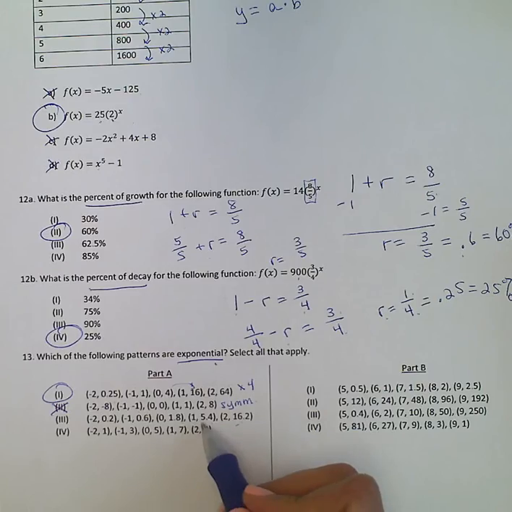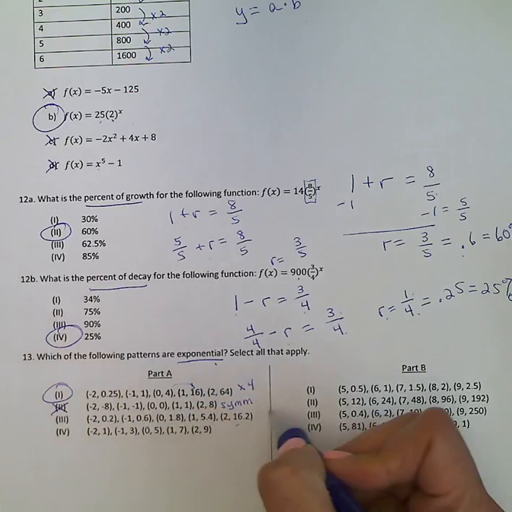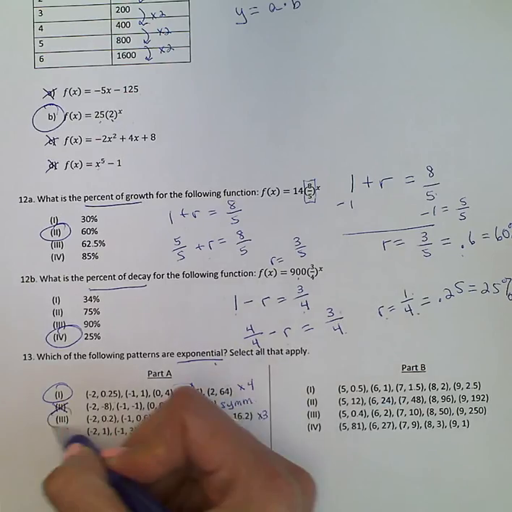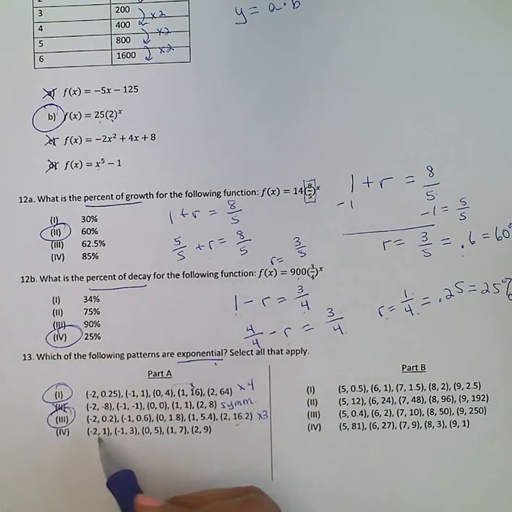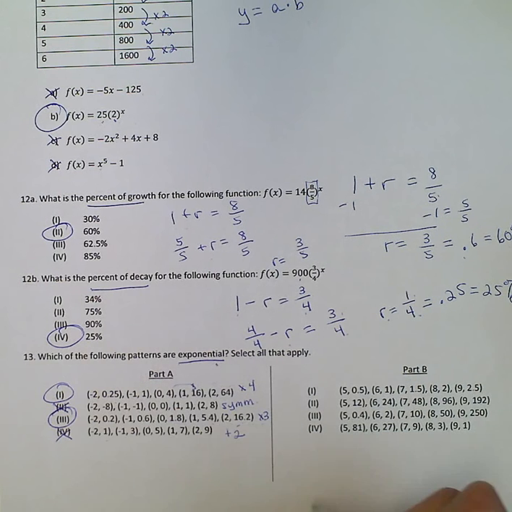So 0.2 times 3 is 0.6, times 3 is 1.8, times 3 is 5.4, times 3 is 16.2. So that works. I have my pattern that I'm multiplying by 3. They have the same ratio, so yes, it's exponential. And when I look at this last one, 1, 3, 5, 7, 9, they're going up by 2, but I'm adding 2, so that would make it linear, so that one's no.